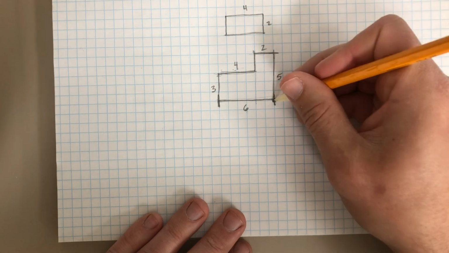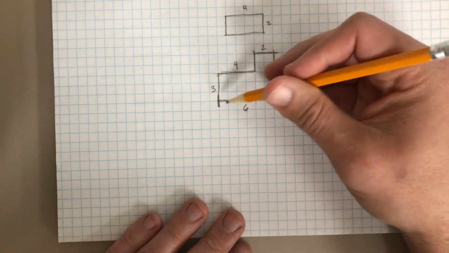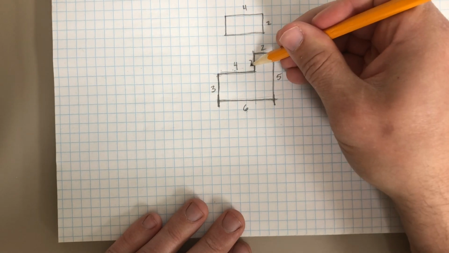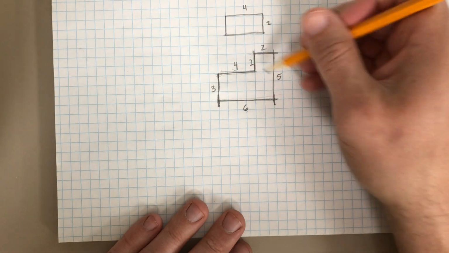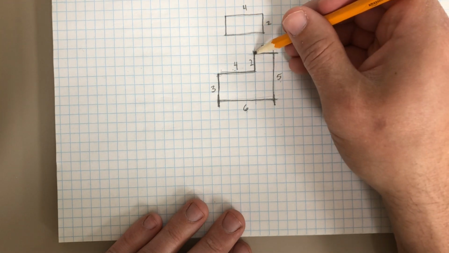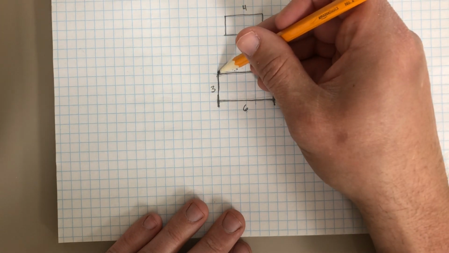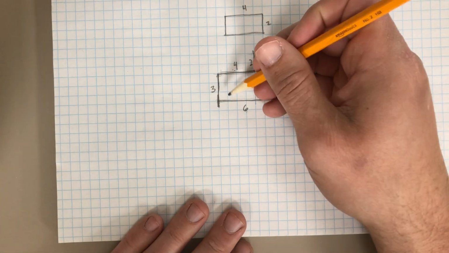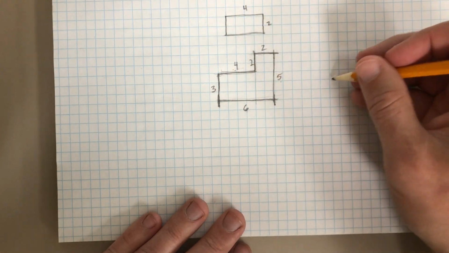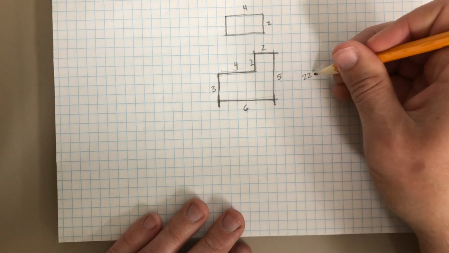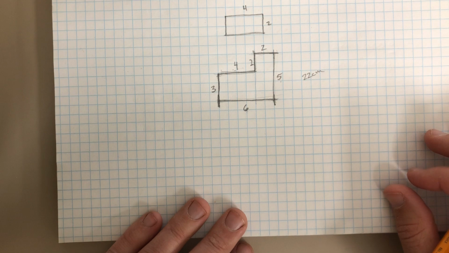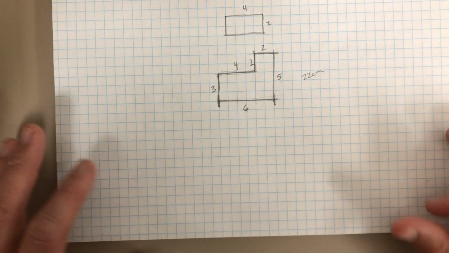If I know from the top to the bottom is 5, and I know this much of it is 3, that means this much is 2, right? Because 3 plus 2 is 5. Okay? And then I can simply add 5 plus 2 is 7, plus 2 is 9, plus 4 is 13, plus 3 is 16, plus 6 is 22. So the perimeter around this, I would need 22, and my label is centimeters. 22 centimeters to build a fence around this pen. That's really all there is to it. Let's take a look at the example.